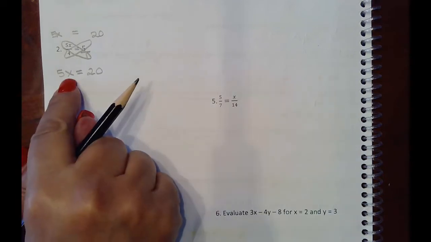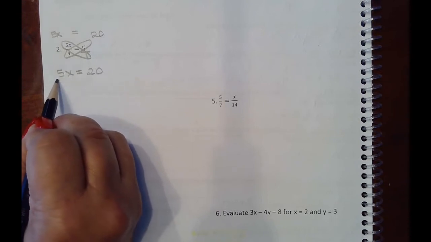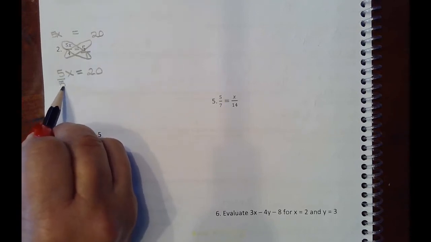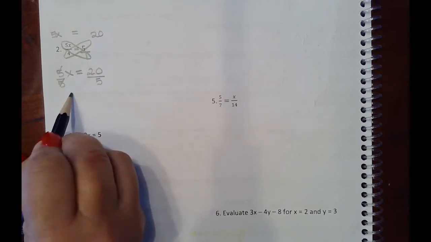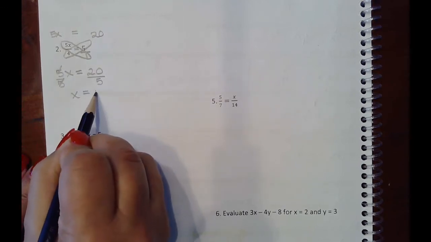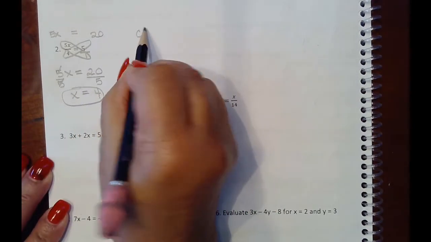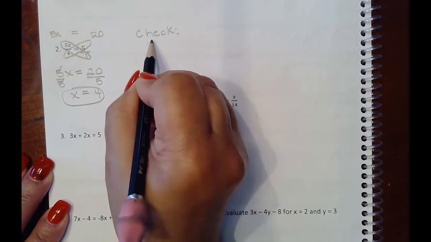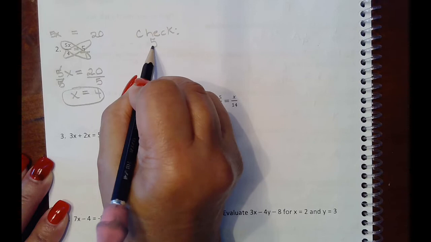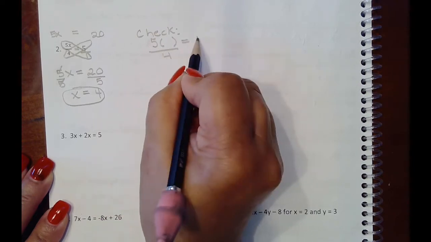To solve this, it's only one step. All you need to do is get rid of this multiplier of 5. We get rid of multipliers by dividing. This will cancel, leaving you with x equal to 4. Supposedly that is the answer. I'm going to check it just so you practice your checking skills. It started off as 5x divided by 4 is equal to 5.